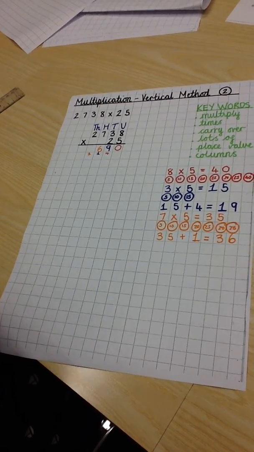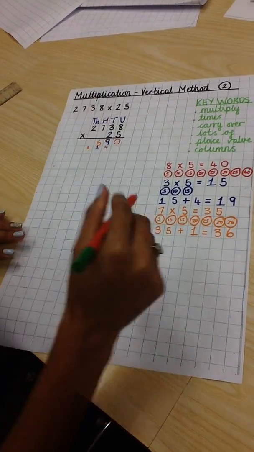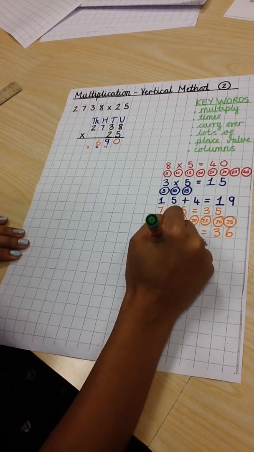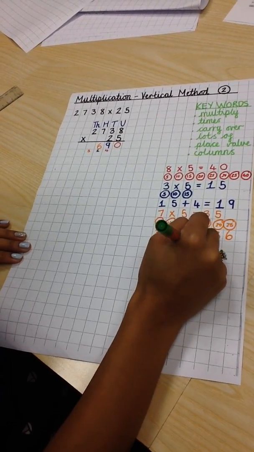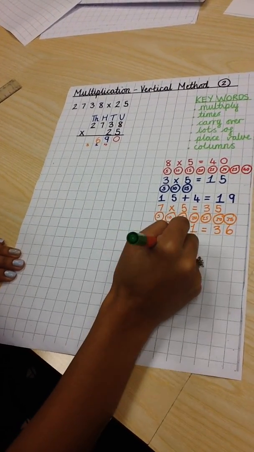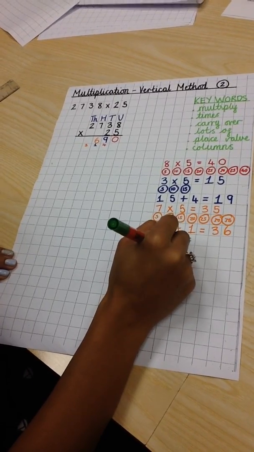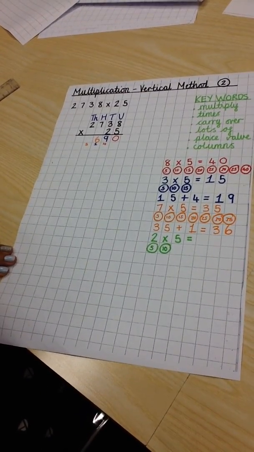Next, we've got the thousands column, so we're doing 2 multiplied by 5. For this we draw 2 circles, and we fill them with 5s, counting up in 5s, which makes 10.